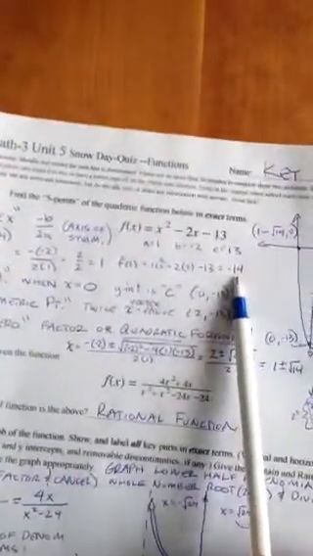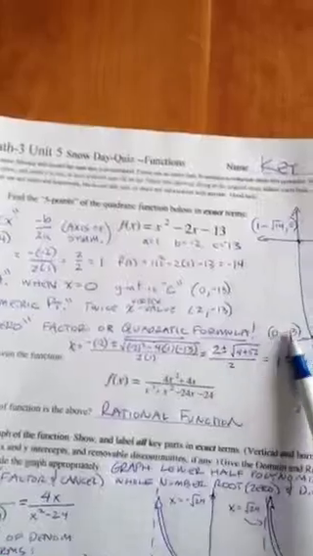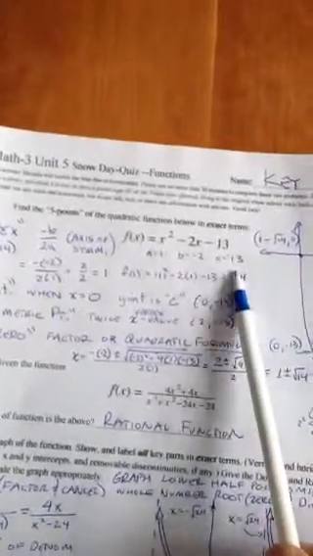See if I can do that here with one hand on the camera. So there's your axis of symmetry at x equals 1. Okay, so do sketch that in. And then plug in that value of 1 into the function. So f of 1, I work it out here, is negative 14. Then you plug in 0, you get negative 13, that's just your c value.